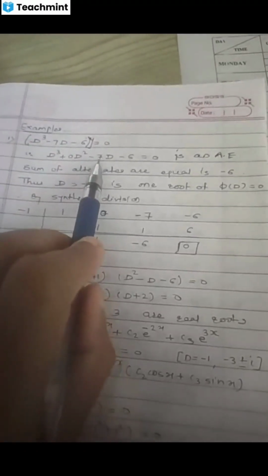The coefficient of the d cube term is 1, and the alternate term is the third term. The first term coefficient is 1 and the third term coefficient is minus 7, so the addition of 1 and minus 7 is minus 6. Now consider the second term and the fourth term. The coefficient of the second term is 0 and the coefficient of the fourth term is minus 6, so the addition of 0 and minus 6 is minus 6.